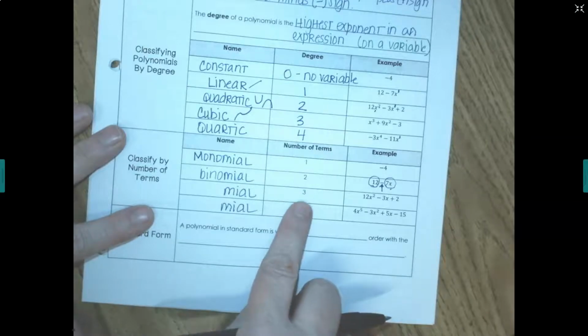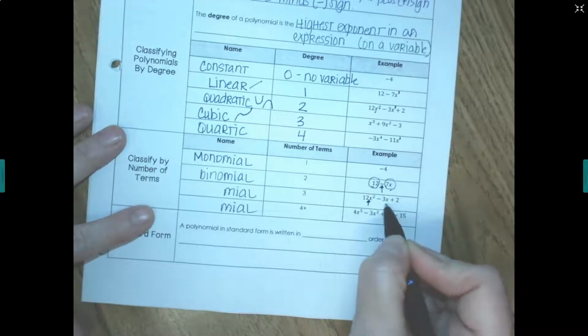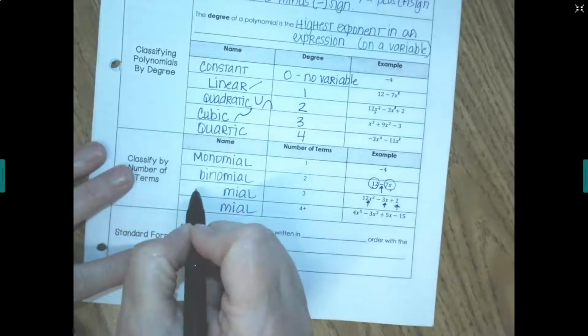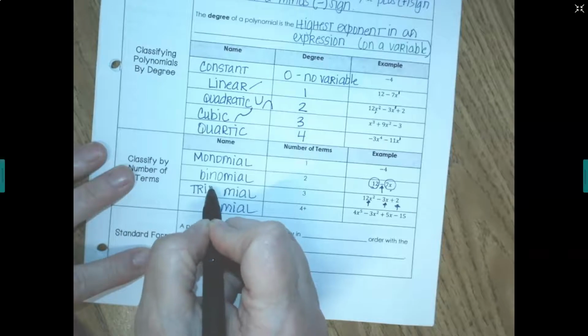This one, if there's three terms, and if you look, you see there's a plus and a minus, there's both, so this is one term, this is two terms, this is three terms. They're separated by the plus and minuses. A prefix for three is tri, like a tricycle has three wheels. So we have trinomial.